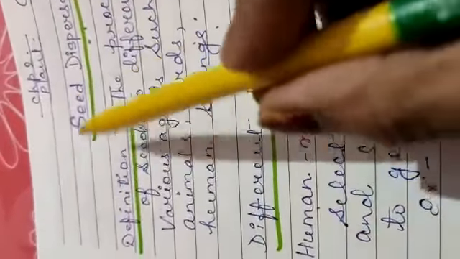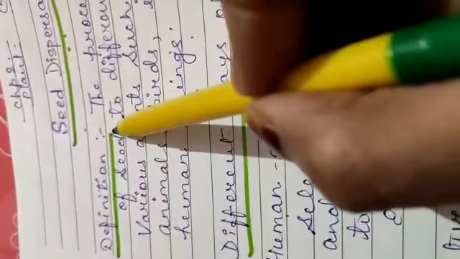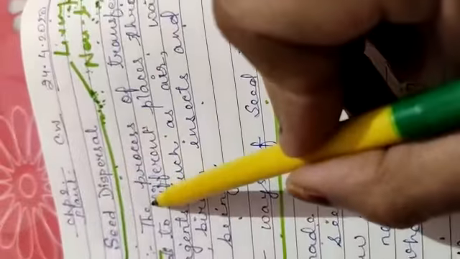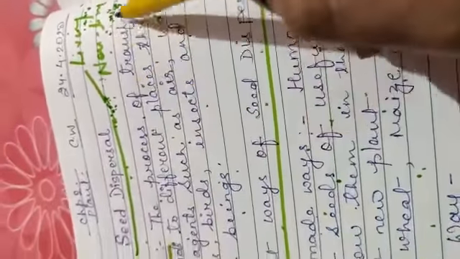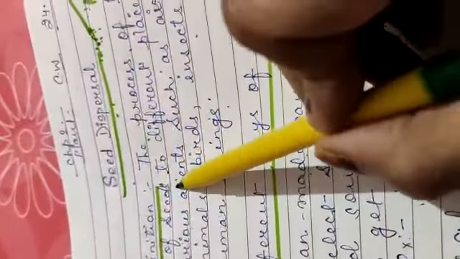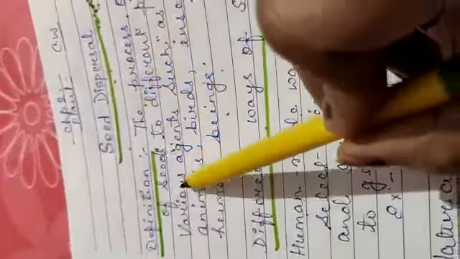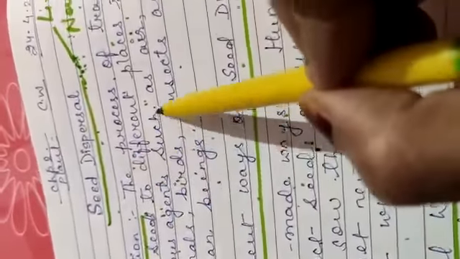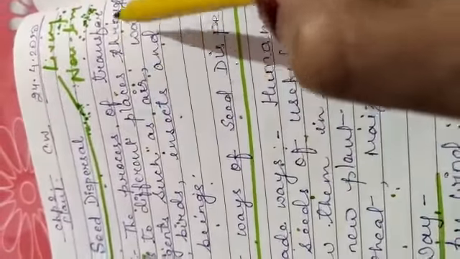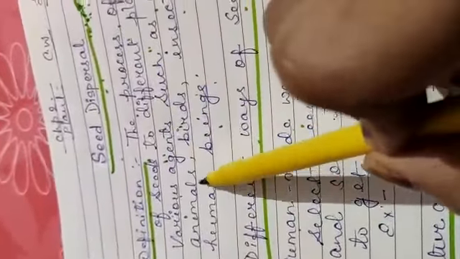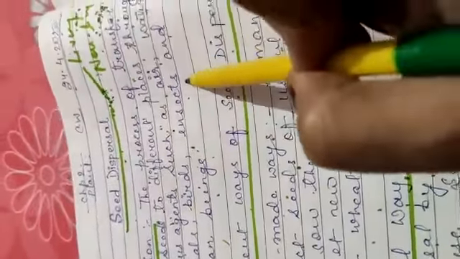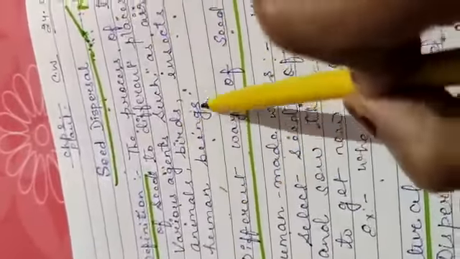Now we can understand seed dispersal with its definition also. It is the process of transfer of seed to different places through various agents such as air, water, animals, birds, insects and human beings.